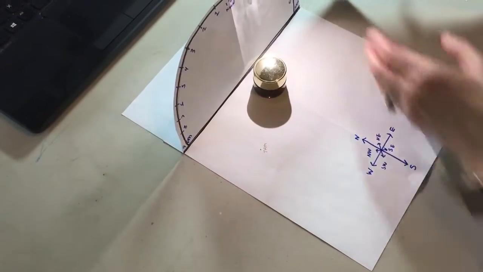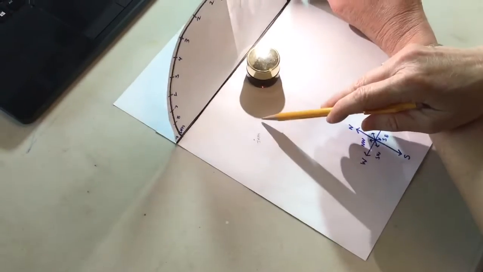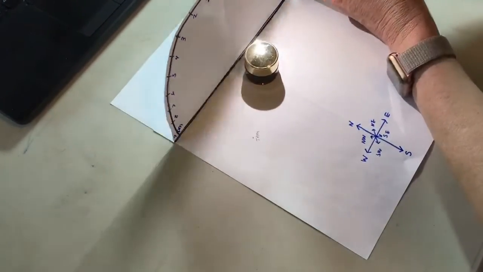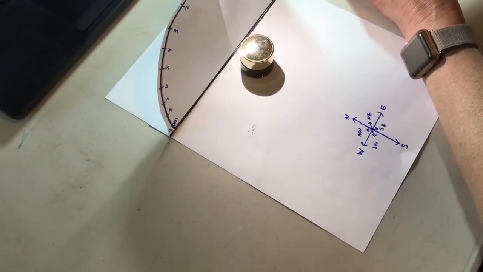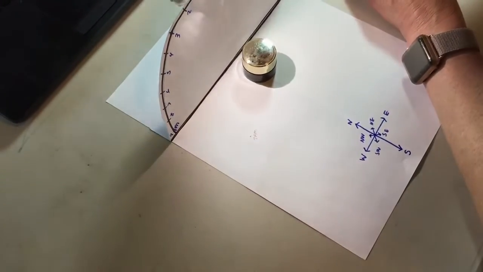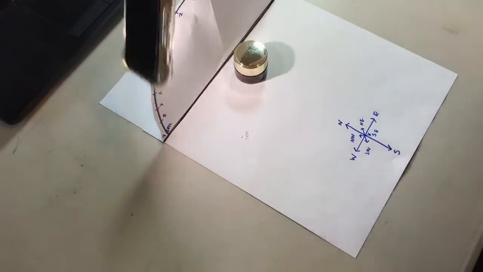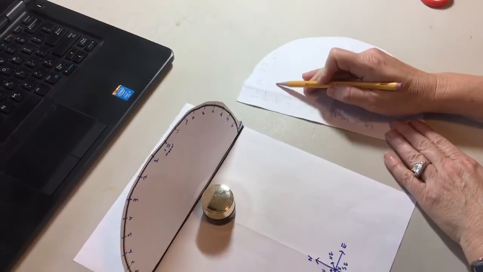So look at where it is at 8 a.m. and mark it, and then write the direction and how far, and then look where it is at 9 a.m. and then look where it is at 10 a.m. and 11 a.m. and 12, 1, 2, 3, 4, all the way to 5 p.m. So do that with all of those, and then just write here what direction it was.